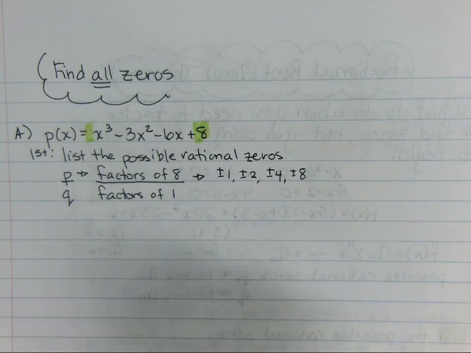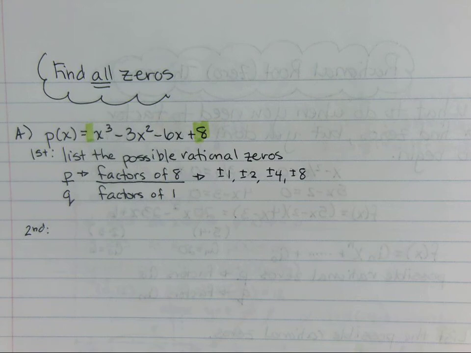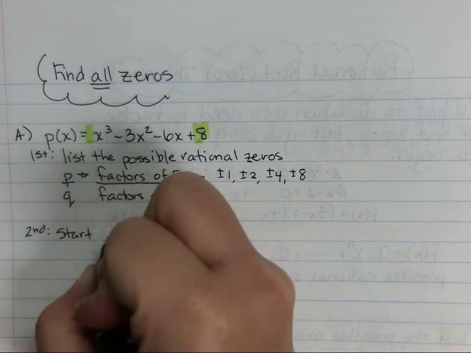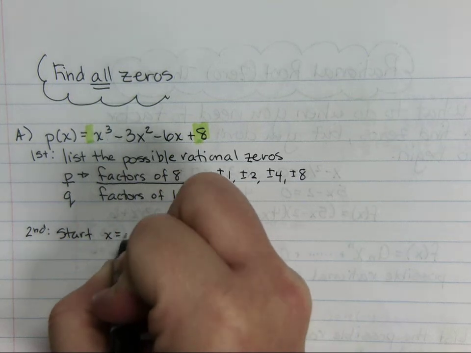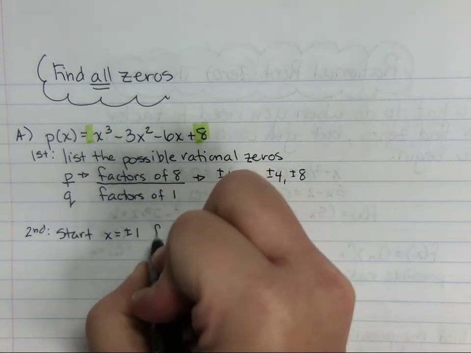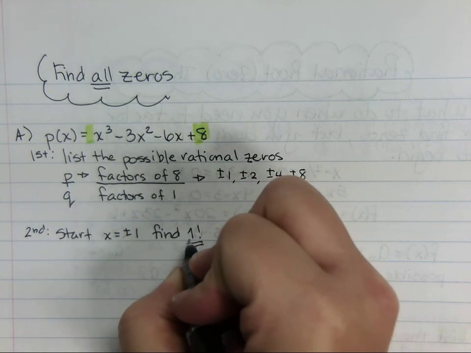So here's what you're going to do. The second thing you're going to do is try to find one. You are going to start checking when x equals plus and minus 1, because you just have to find one. Find a 0.